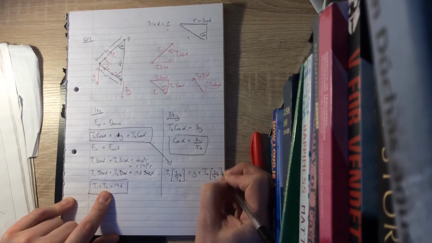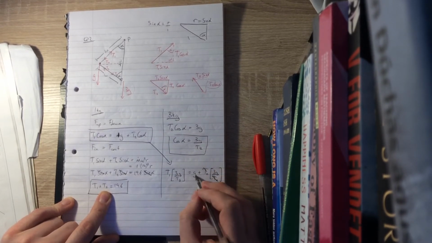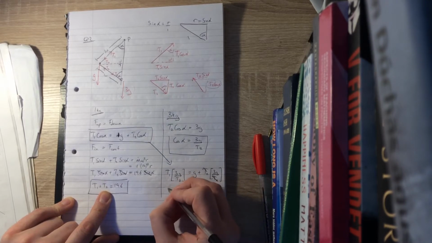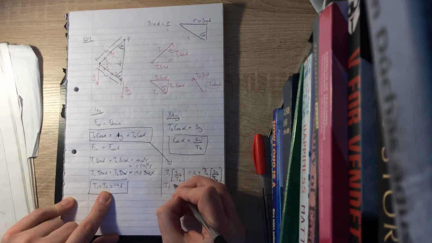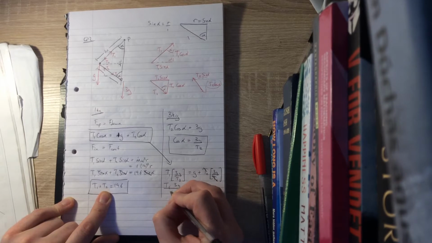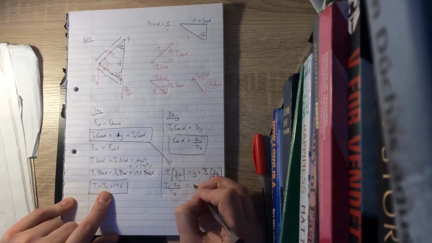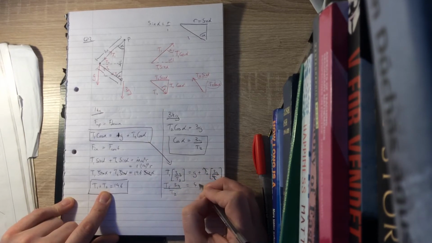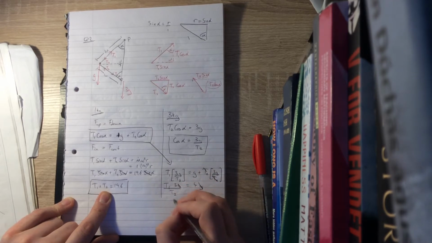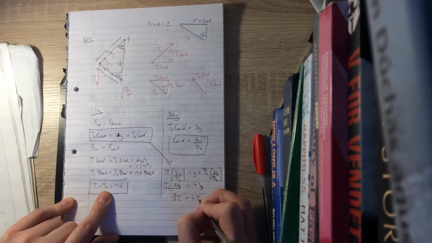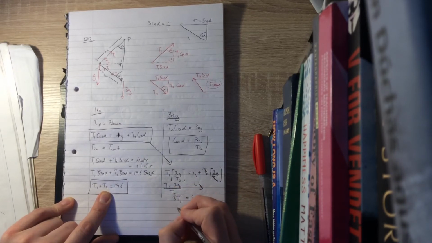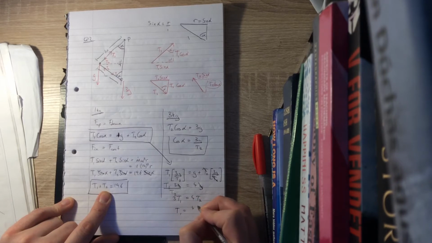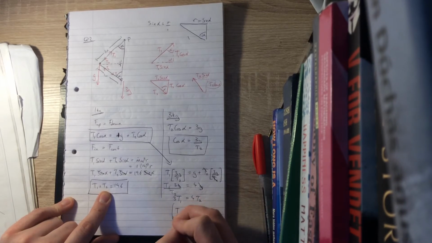So that's nice, they cancel. G plus 3g is 4g. So I get T1 times 3g over T2 equals 4g. The g's cancel. Bringing the T across, I get 3T1 equals 4T2, or T1 equals 4T2 over 3.